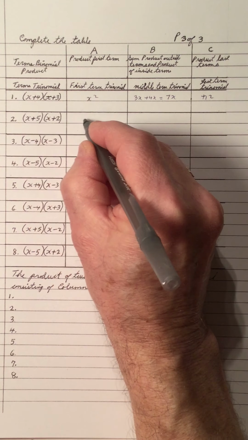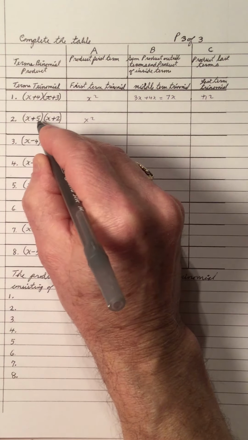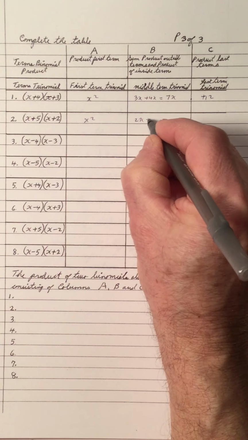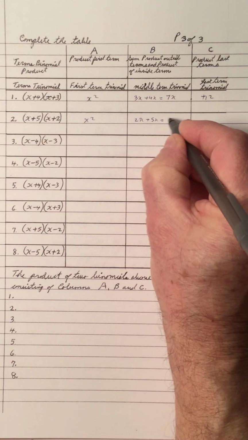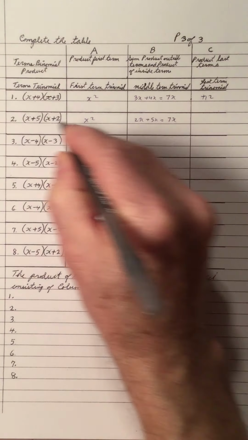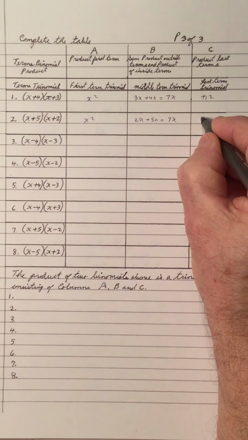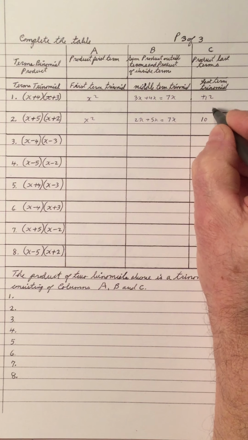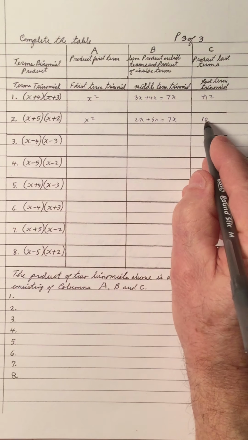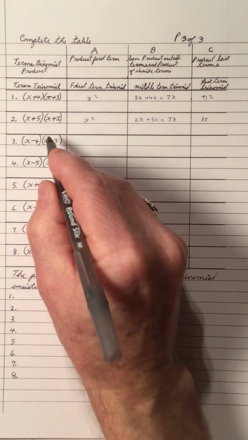So the product of the first terms is x squared. The product of the outside is 2x. The product of the inside is 5x. And when you add those together, you get a 7x. And the product of the last terms is a 10. So the product of 5 and 2 is 10, and that's the last term in the trinomial.